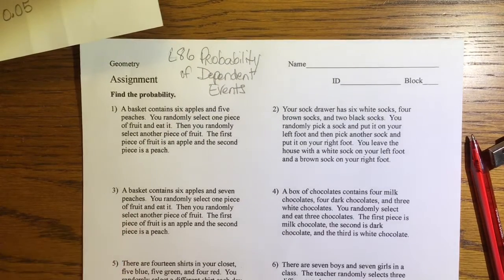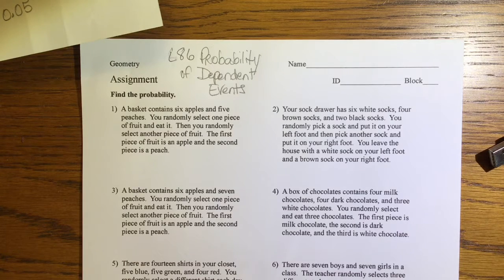This is lesson 86, probability of dependent events. Now, 85 was probability of independent events, events that do not affect each other. And these are events that do affect each other because you're drawing something out of a basket or your pocket or a bag of marbles and you don't put it back. So it's going to change what's left in the bag.